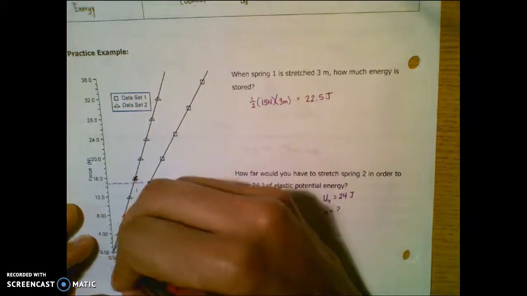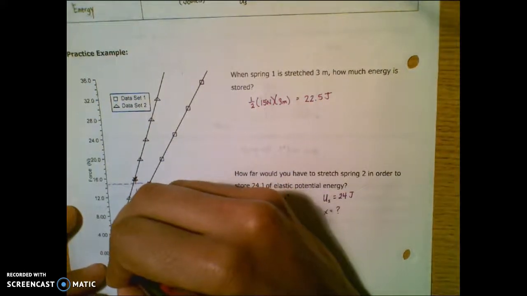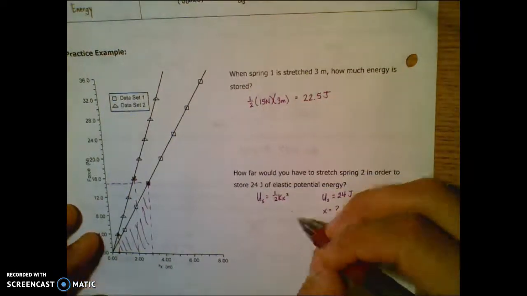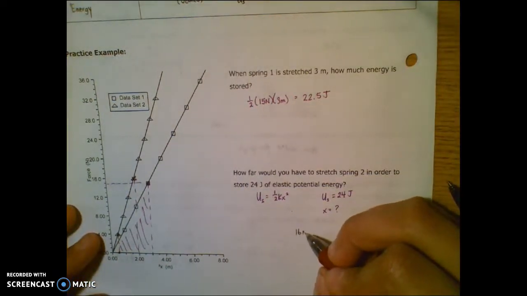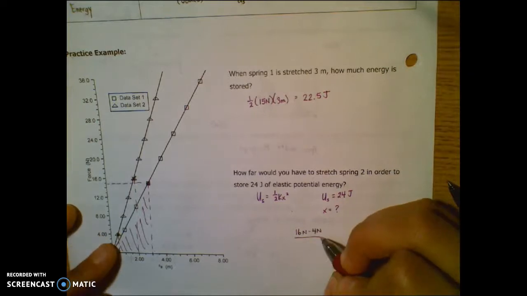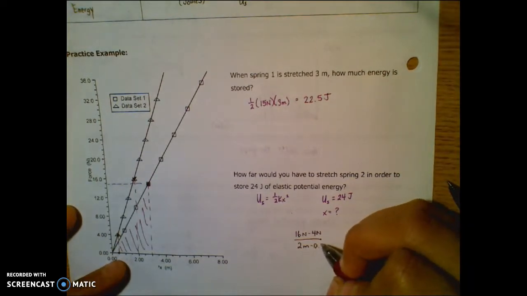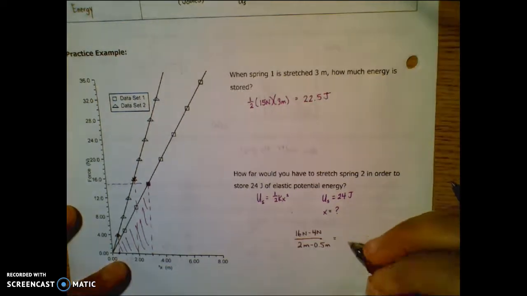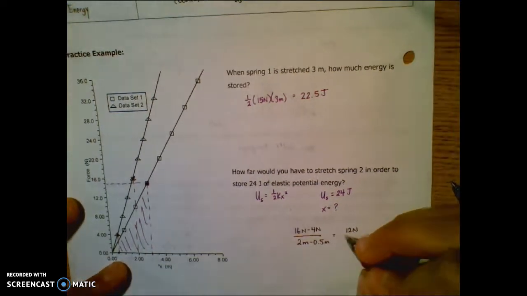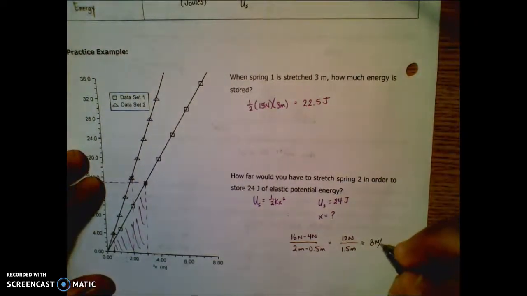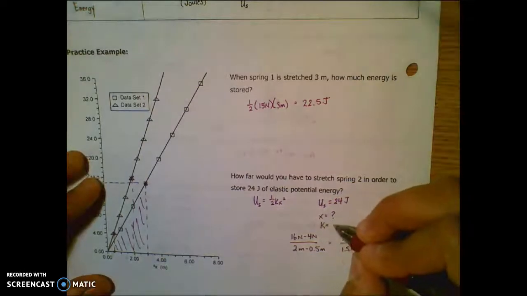I'll pick this one, and this point here. It looks like my rise is 16 newtons minus 4 newtons divided by 2 meters minus a half a meter. So I get 12 newtons per 1.5 meters, or 8 newtons per meter. So now I have a k value of 8 newtons per meter.